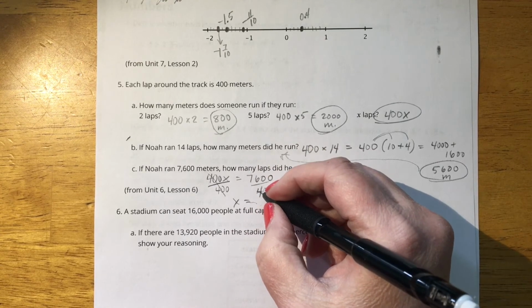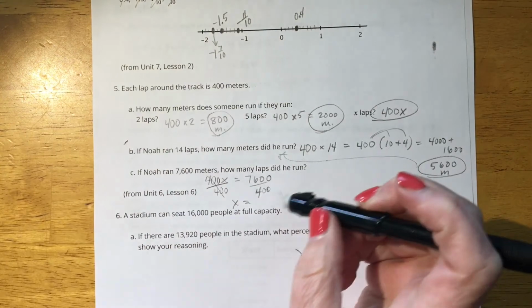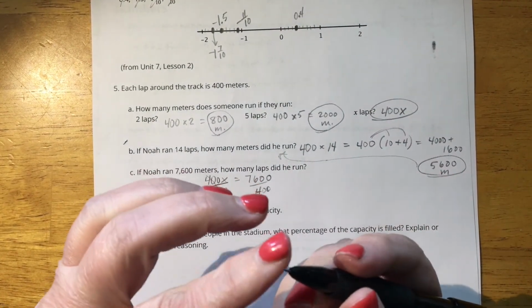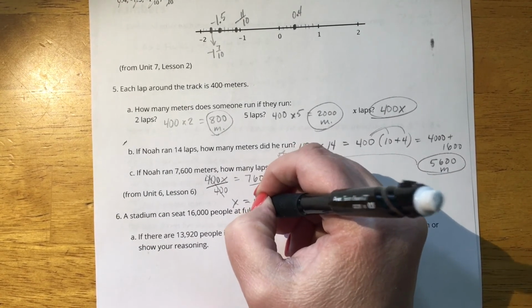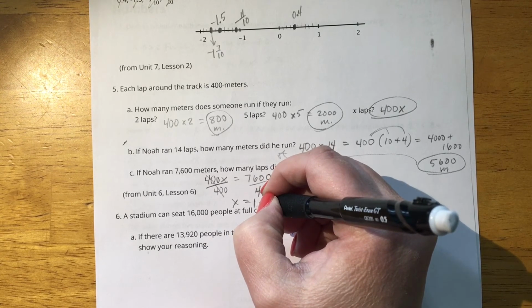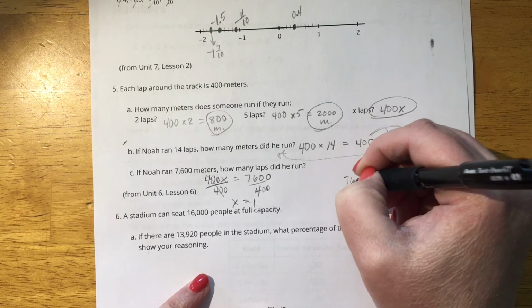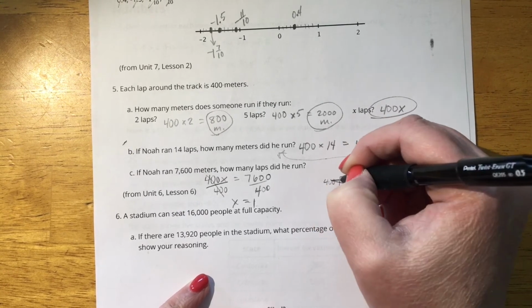How many times does 4 go into 7? I'm just gonna try to do this mentally. 4 goes into 7 once. And then it has 3 left over, so now I have 30. 4 goes into 30. Well, maybe we should do the math over here. 7,600 divided by 400.